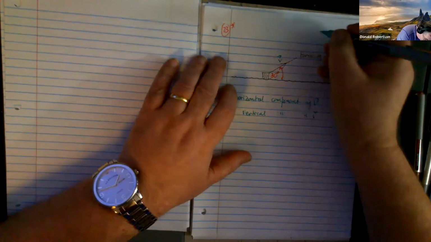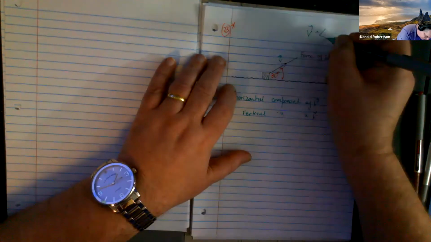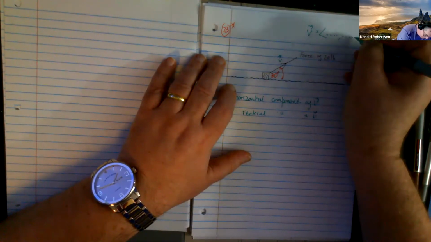If you have a vector v and you write it down like this, that's called the x component, right? And that's called the y component. It also has another name: the horizontal component and the vertical component. So basically, they're just asking you for x and y, aren't they?